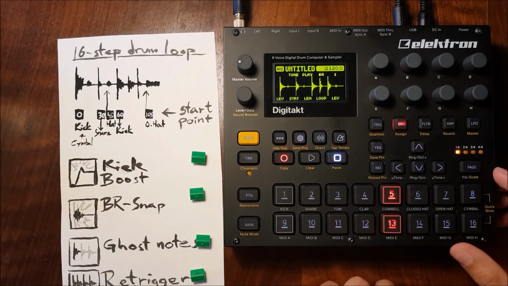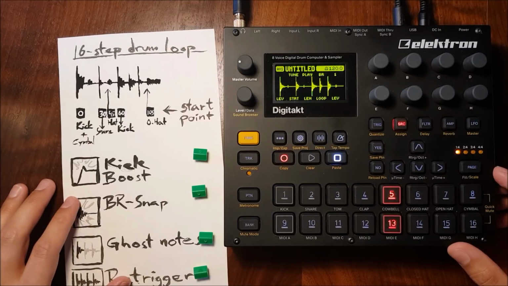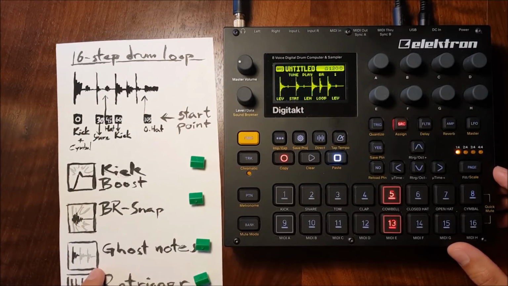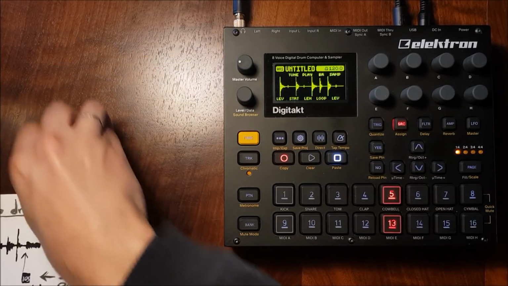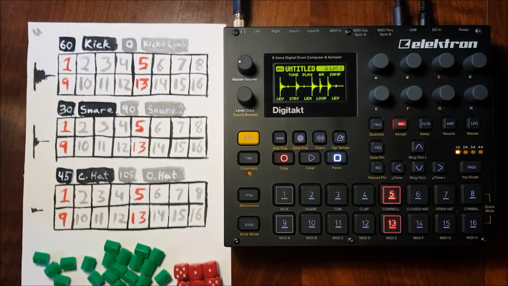I'll see if I can try to demonstrate that, the sample lock. And yeah, let's move over to the next part.